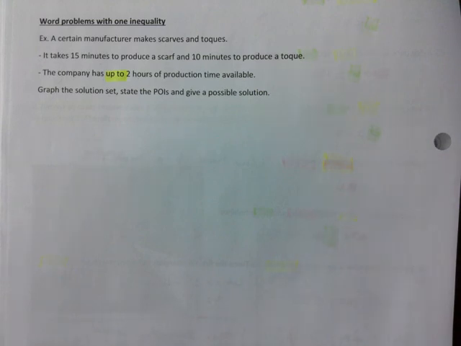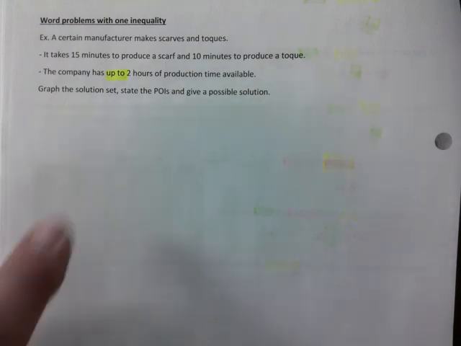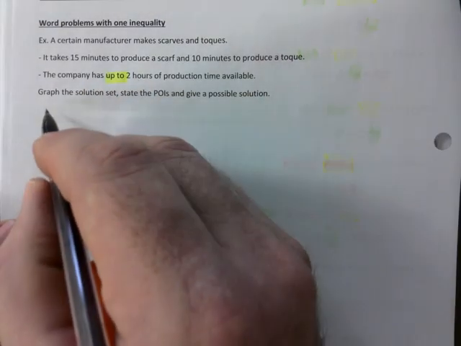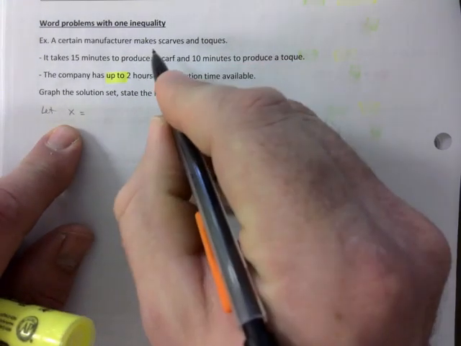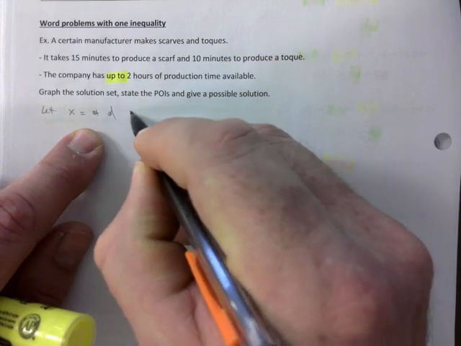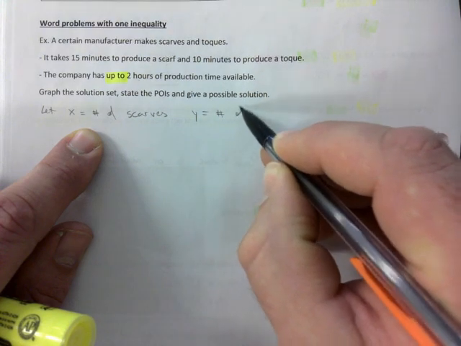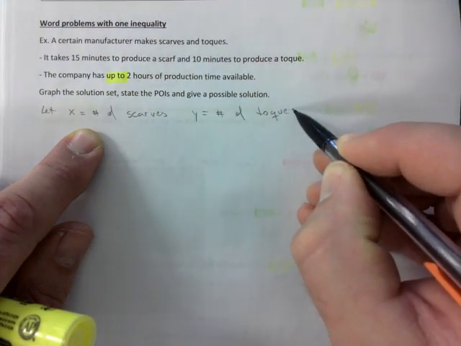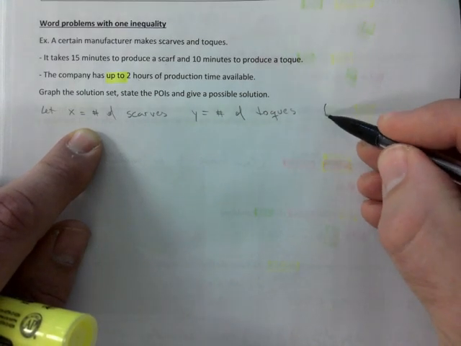Okay? It doesn't say has exactly 2 hours. It says up to. It could have said has a minimum of 2 hours or something like that. It could have worded it differently, but it says up to 2 hours. Okay? So we'll do this. Let X represent the number of scarves, and Y will be the number of toques. I will just make a note right away. What kind of data is this, discrete or continuous?